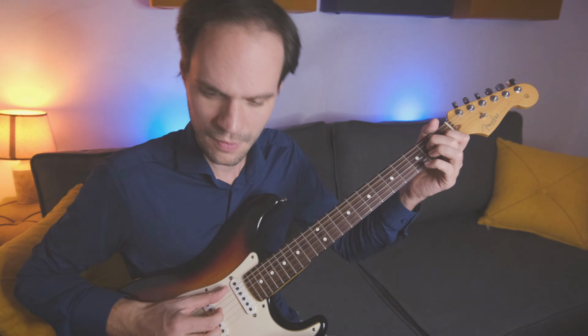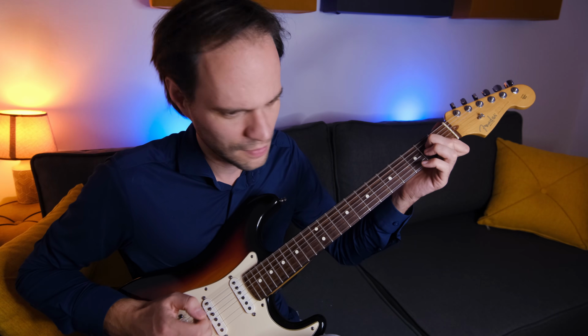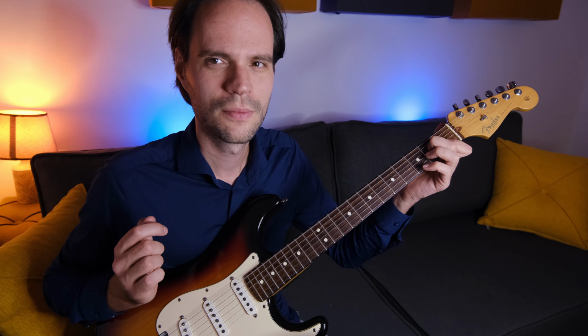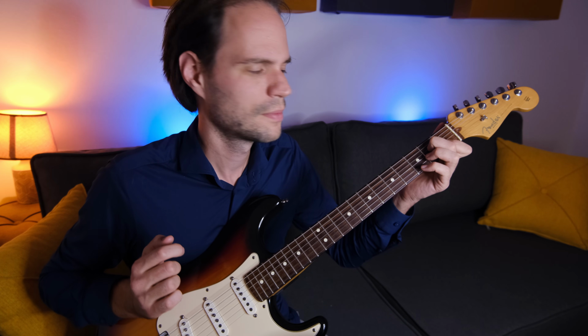Let's go back to the example of the Monkees' Tapioca Tundra. At the end of the bridge, they make the dominant chord even stronger by turning it into an augmented chord. They do this by first playing the regular chord and then raising the 5th. This is a classic technique.